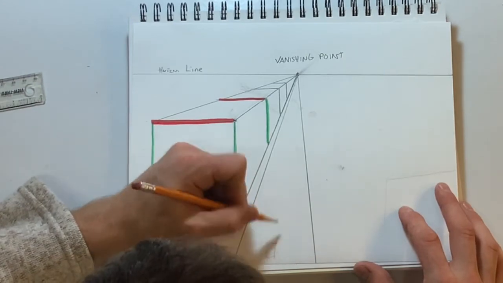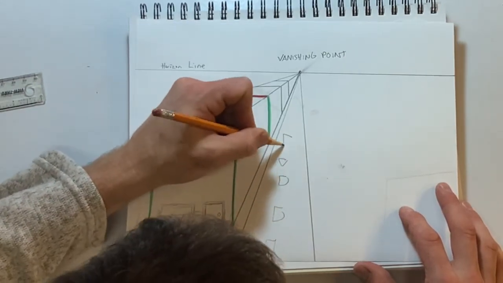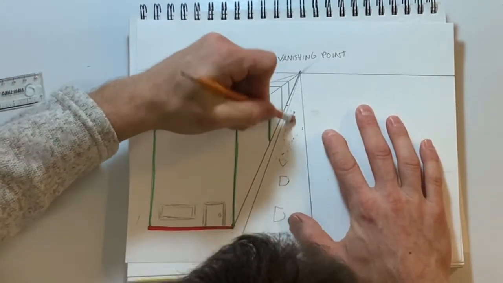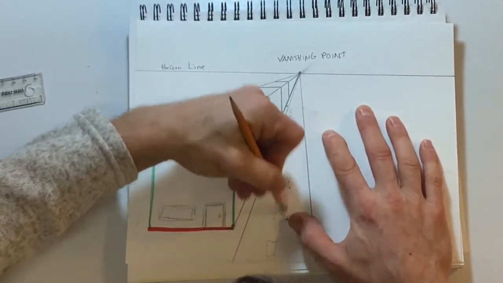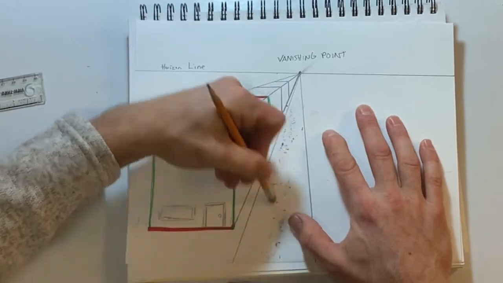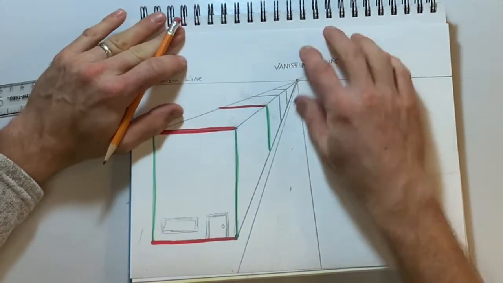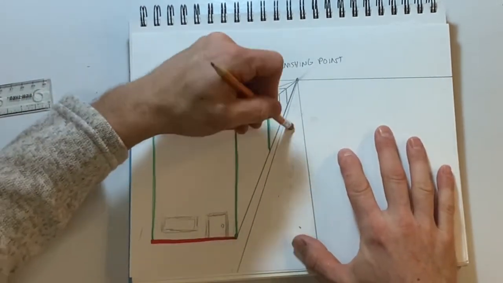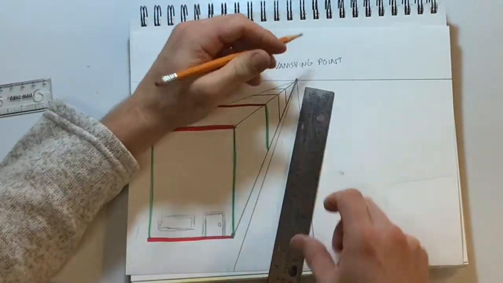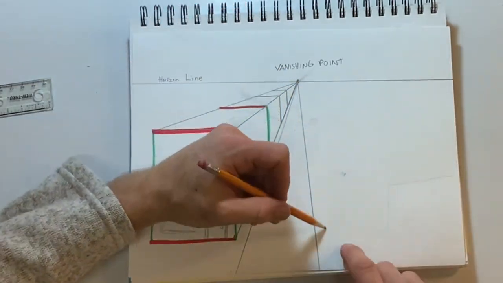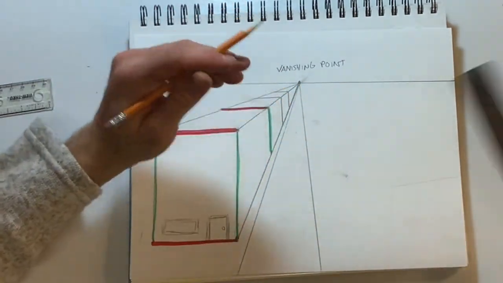So I don't want to just draw squares in the middle of the road, because that wouldn't be in 1-point perspective. I have to make things continue to get smaller as they get farther away, which is what 1-point perspective is doing. Can you see how it's shrinking and getting smaller so that it looks accurate to real life? Okay, so the next thing I might do is draw another rectangle over on this side.